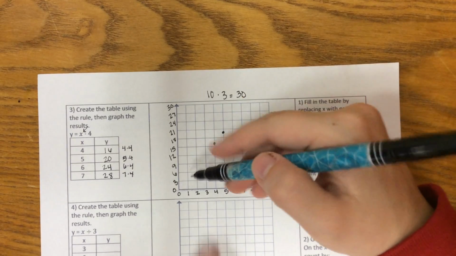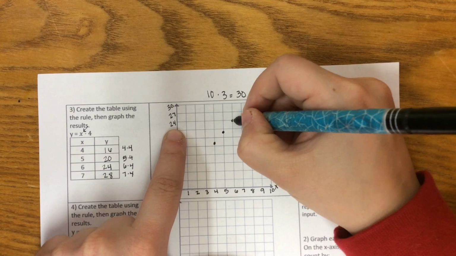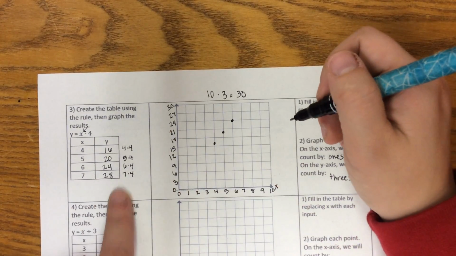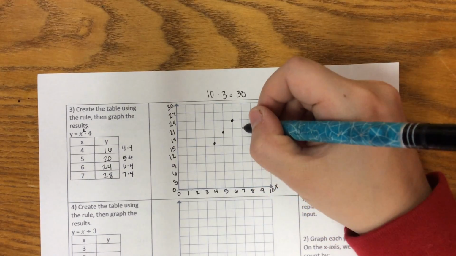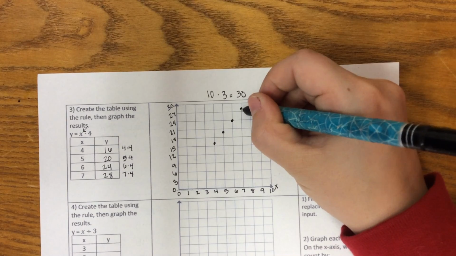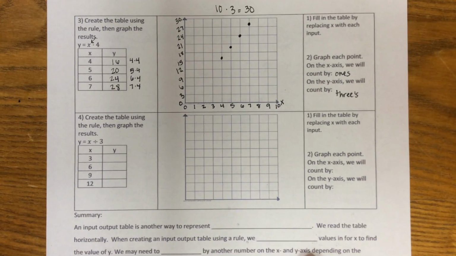Okay, 6 and 24. So I can go right 6. Now 24 is on here, so I can go to 24. That works. And then 7, 28. So 7, and then I think 27, 28, 29. So 28 is a little bit closer to 27. Okay, there you go.